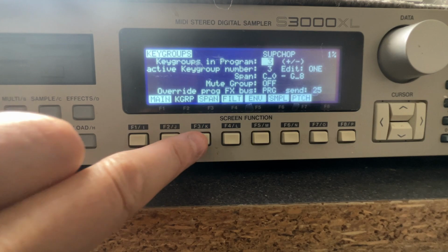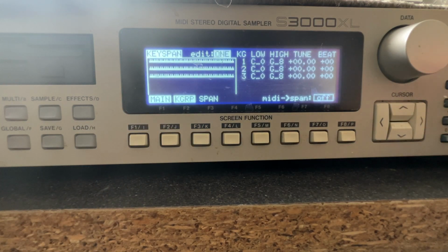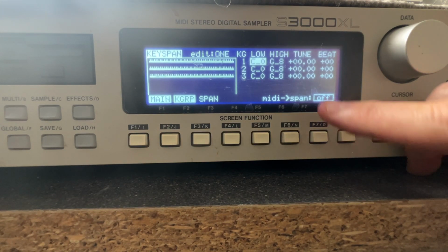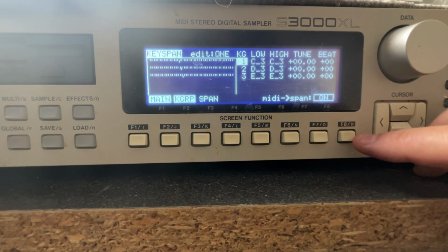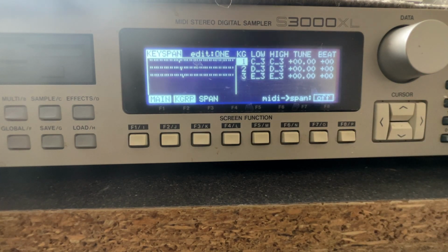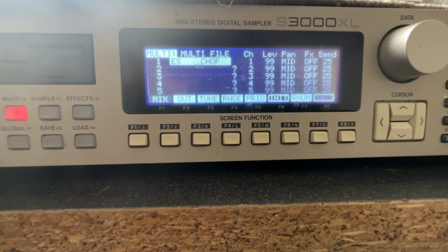So back to key group and span. So now I've got to lay out the samples on the key ranges or key zones that I want. So basically I go from C3 up. So I go MIDI to span, just turn it on and enter the keys I want. So C, D and E, and then turn it off. So that's mapped them going from C3 to E3. So all that should be good. Let's just give it a little test.